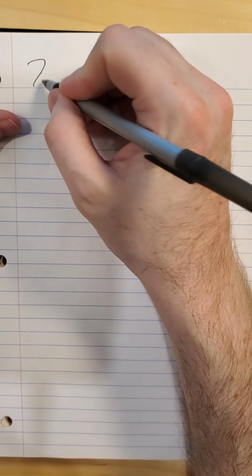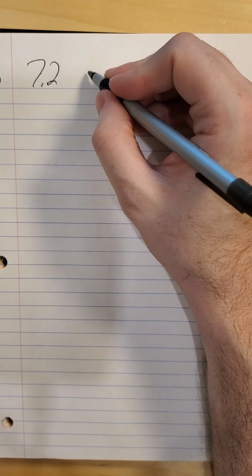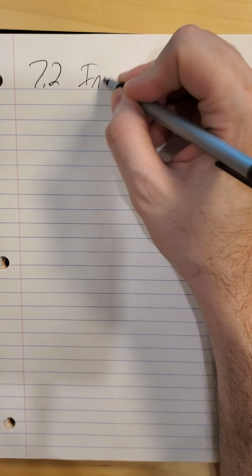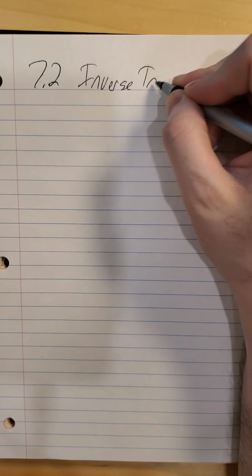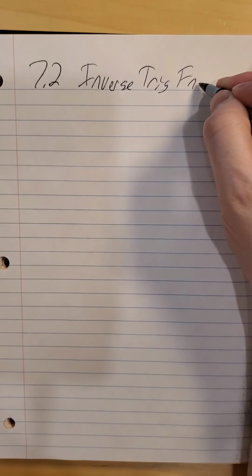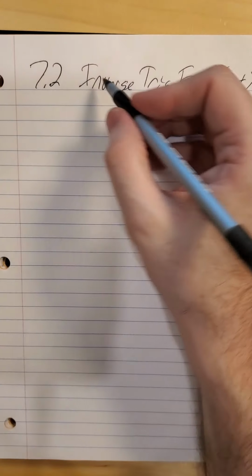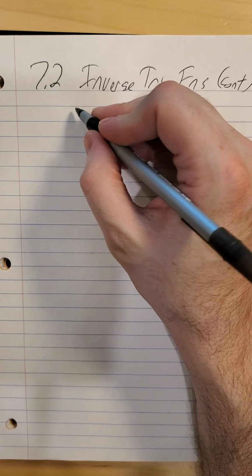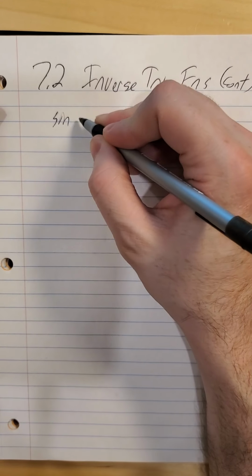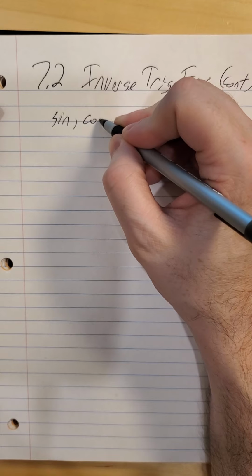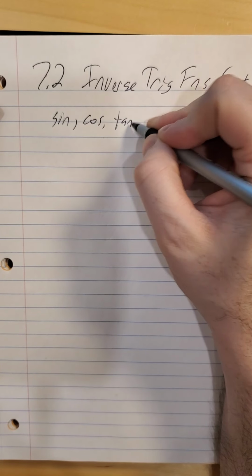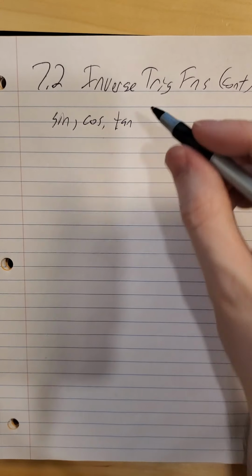Hello and welcome back. 7.2, we continue our work with inverse trig functions. We'll look at some sines, cosines, and tangents, then we'll get into the other three.